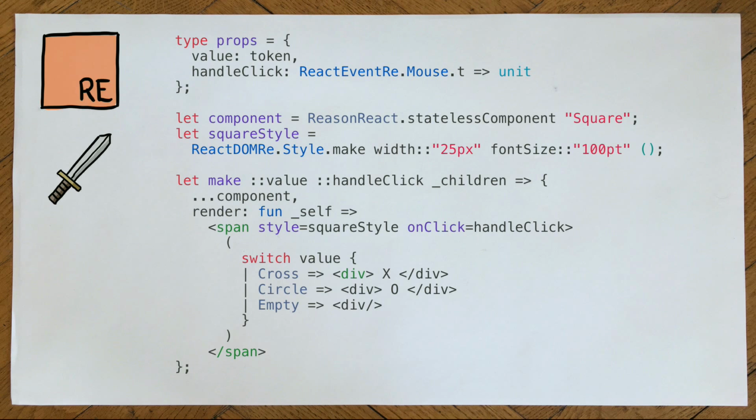User interaction is also handled by the ReasonReact binding, so there is nothing to do there anyways. You just have this handle click function which gets a mouse event and returns unit. Unit is kind of the null value of Reason. There is no null in Reason by default, which is great.